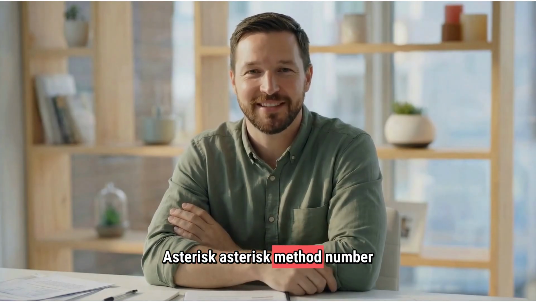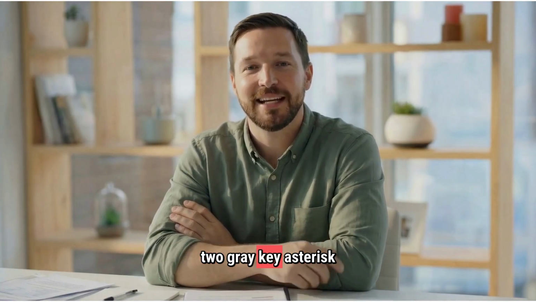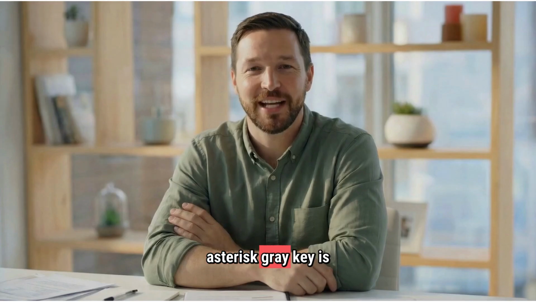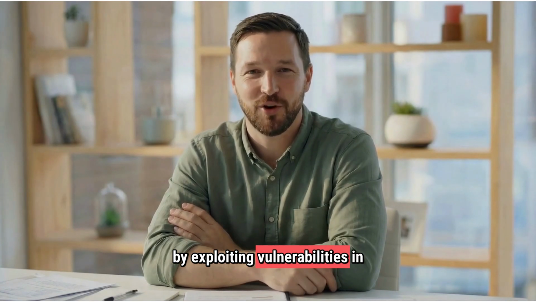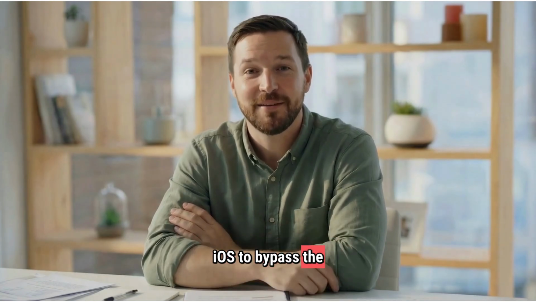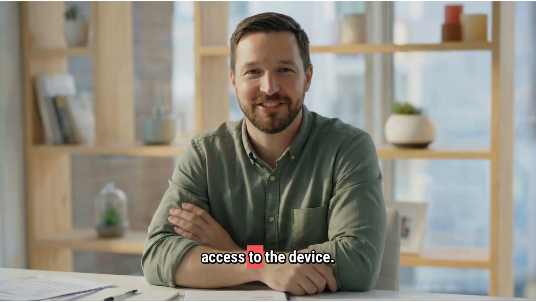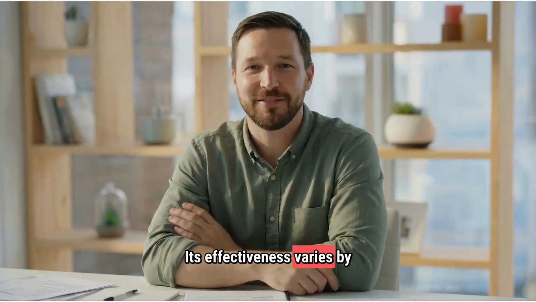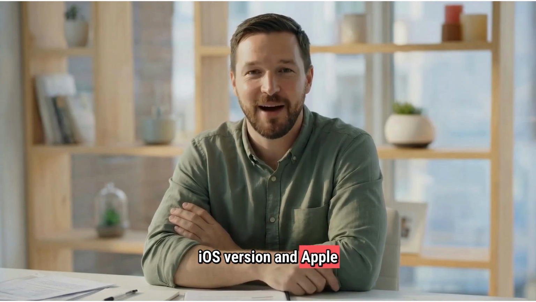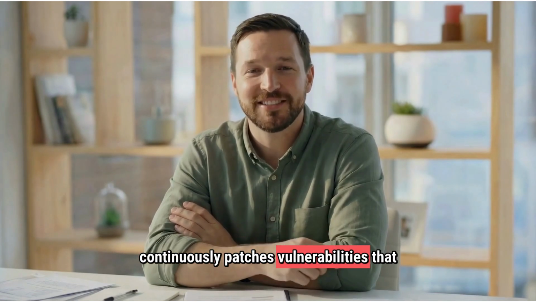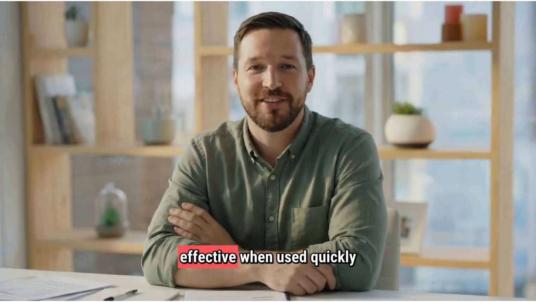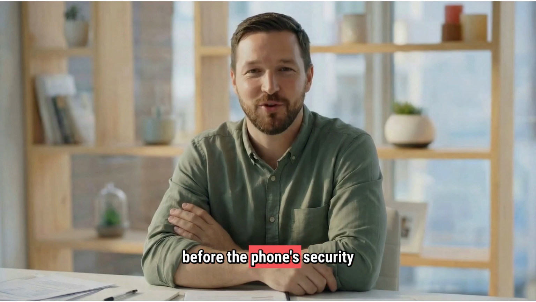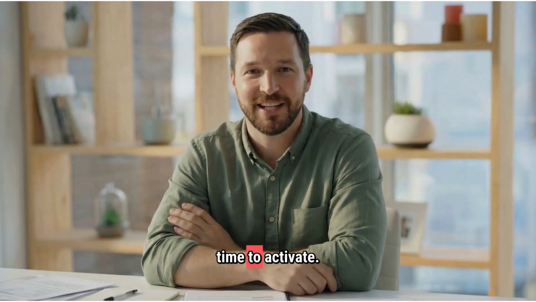Method number 2, GrayKey. GrayKey is a device specifically designed to defeat iPhone security by exploiting vulnerabilities in iOS to bypass the passcode and gain full access to the device. Its effectiveness varies by iOS version, and Apple continuously patches vulnerabilities that GrayKey exploits. But here is the critical point. These tools are most effective when used quickly, before the phone's security features have been given time to activate.